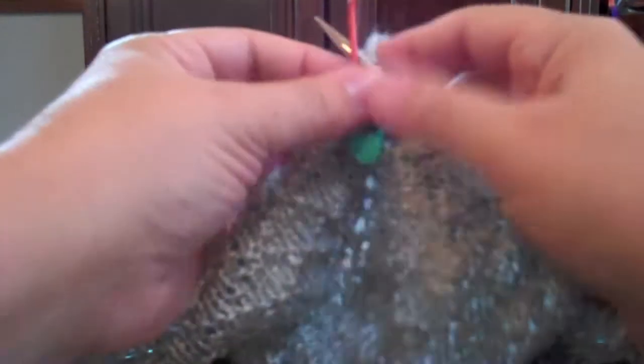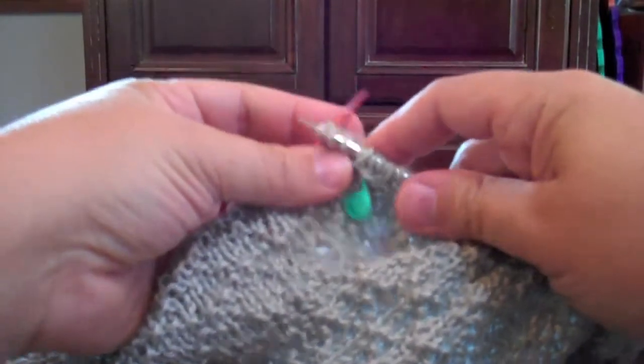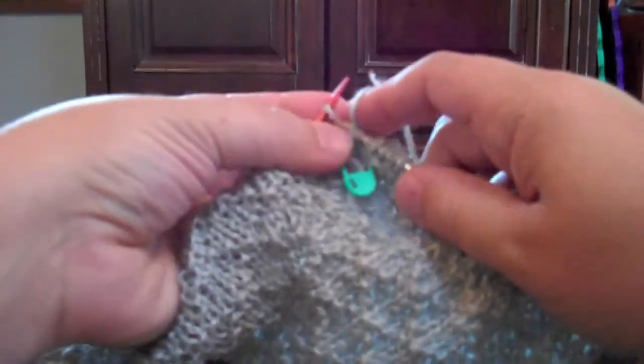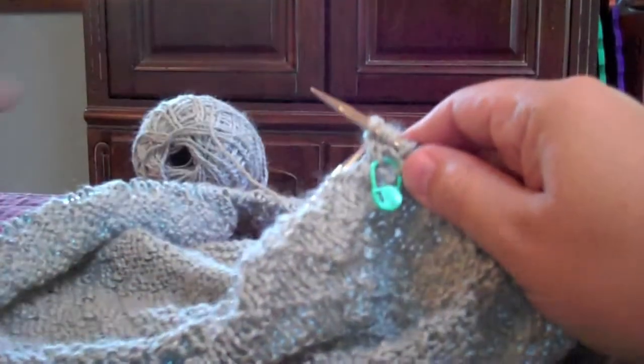I hate to denigrate cable needles, they totally have their place. I mean, I recently did a project where the cables were 24 stitches wide, so it's 12 over 12 crossing. You need a cable needle for that. My opinion, personally, is that for smaller cables it's easier just to forget the darn things.